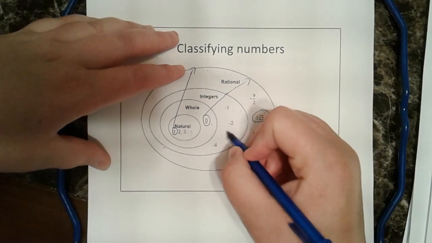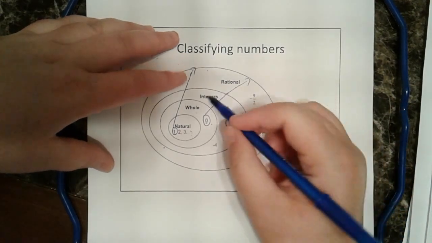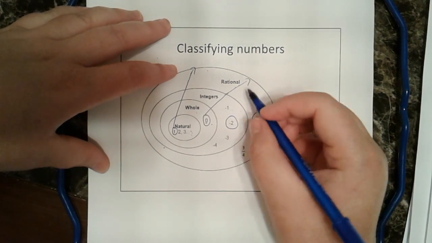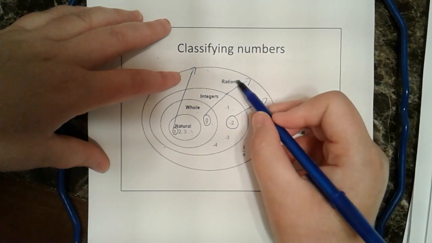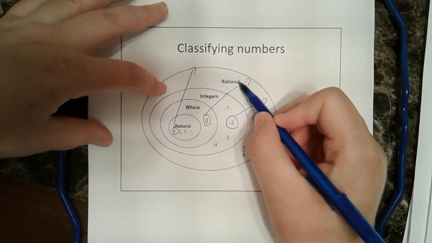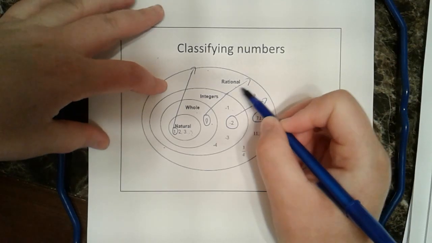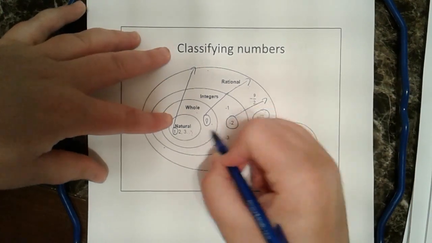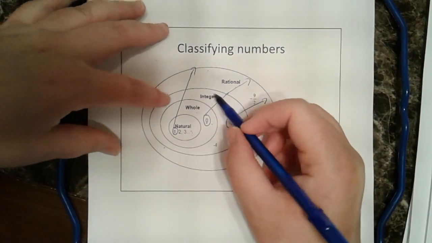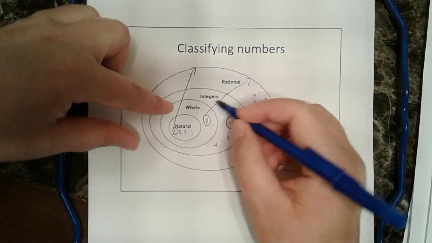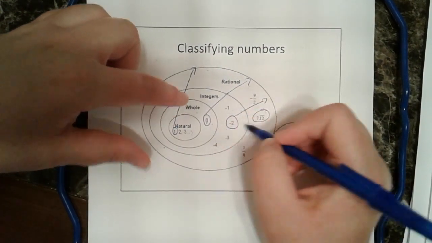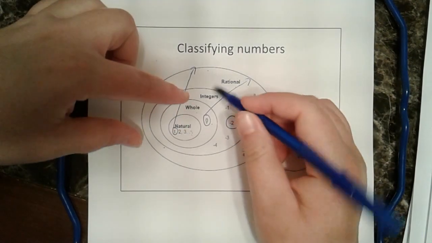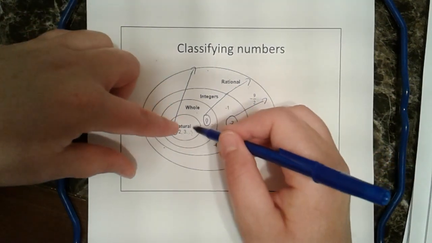Let's look at -2. -2 is an integer. Totally agree with you on that, right? Okay, what else is it? Good, it is rational because the integers fit inside the rational circle. Is it a whole number? Nope. It's not a whole number because I cannot go backwards. If you look at this, the integer circle does not fit in the whole number circle. Is -2 a natural number? Nope. Because the integer circle, again, does not fit inside the natural numbers.